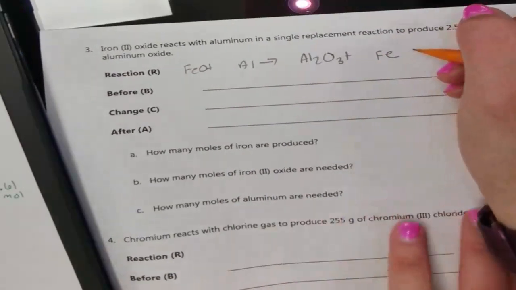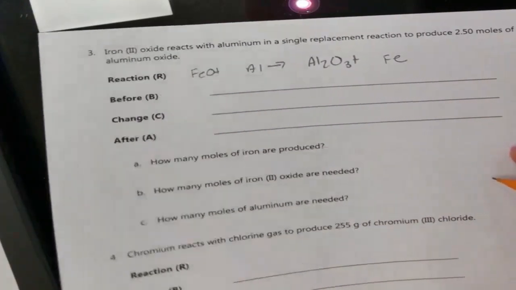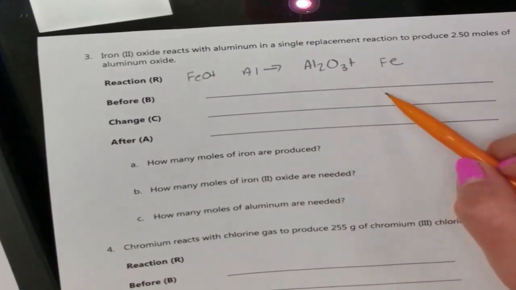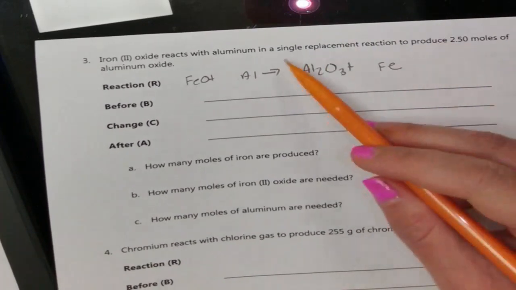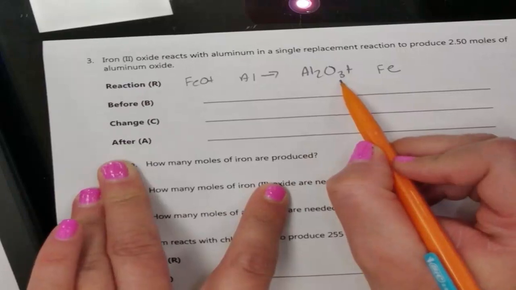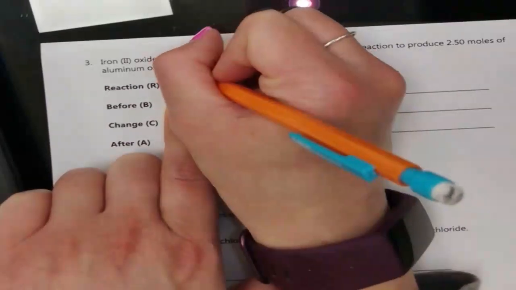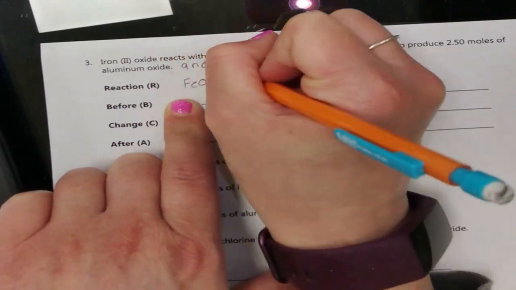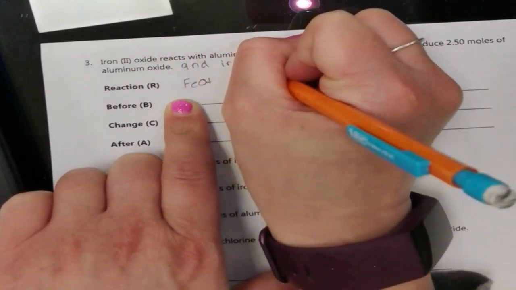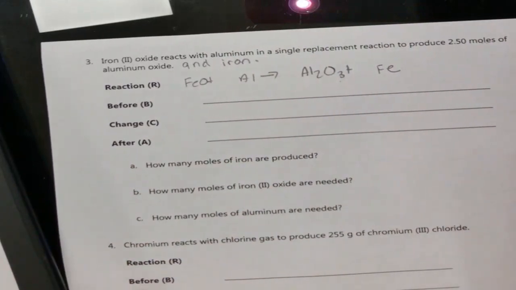So in this case, you've only been given the part of the reaction that you're being asked for, okay? But it should probably read 2.5 moles of aluminum oxide. That's what we measured, but iron is still present. So we could even add in iron if we wanted to make it more clear.